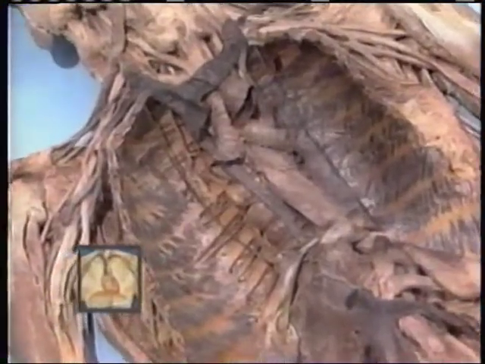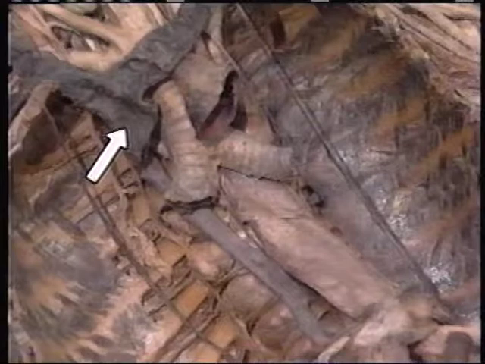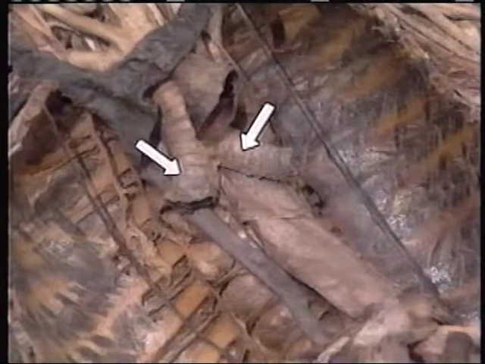In this specimen, the great vessels have been cut and the heart and lungs have been removed so that we can more easily see the anatomy of the deep thorax. Some of the structures which can be identified in this view are the superior vena cava, brachiocephalic veins, ascending aorta, trachea, primary bronchi, esophagus, vertebral column, and ribs.